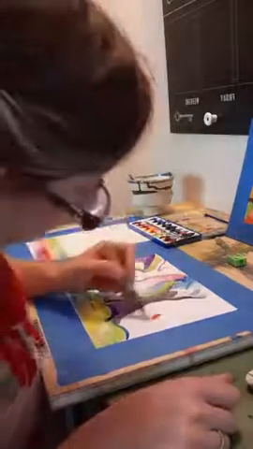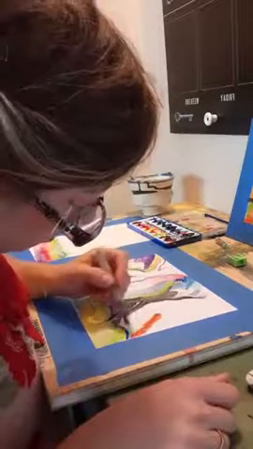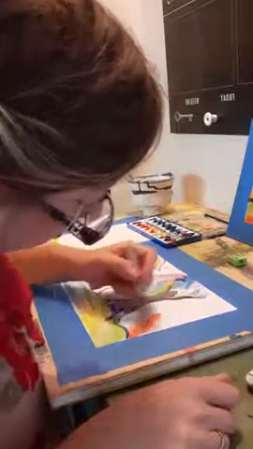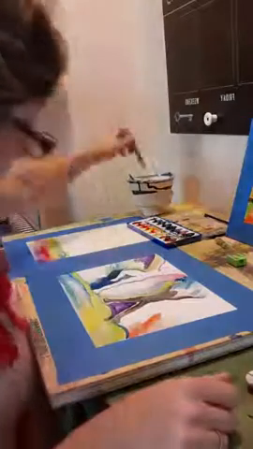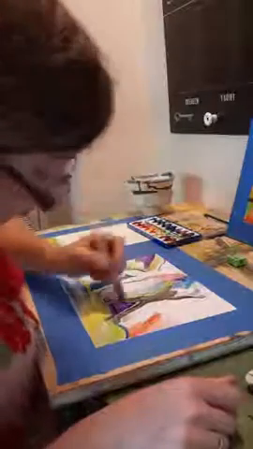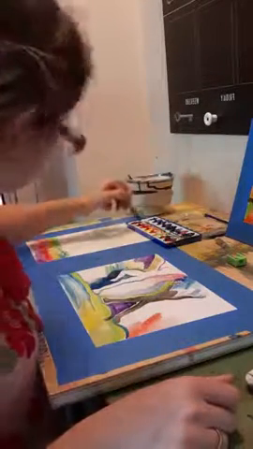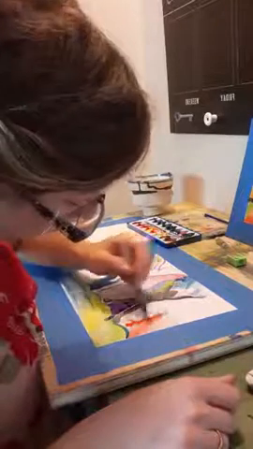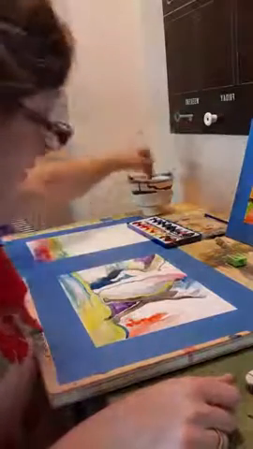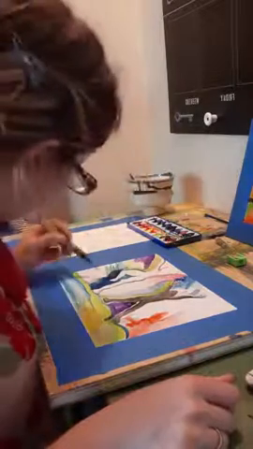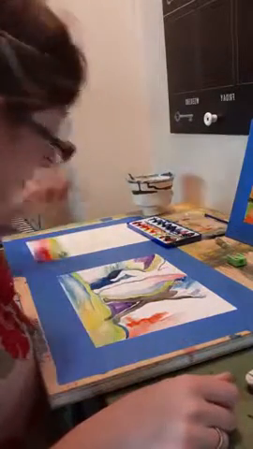Here's some orange. So this image is getting pretty lively, I would say.